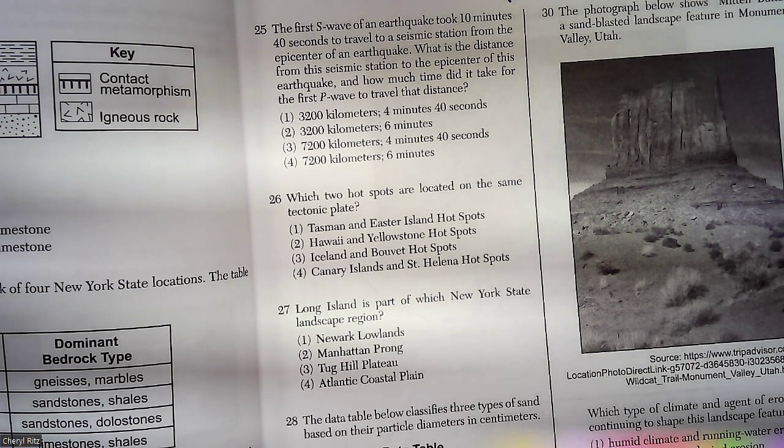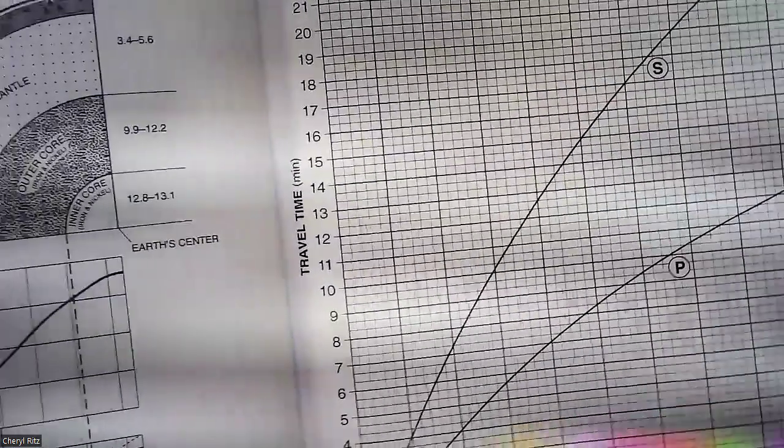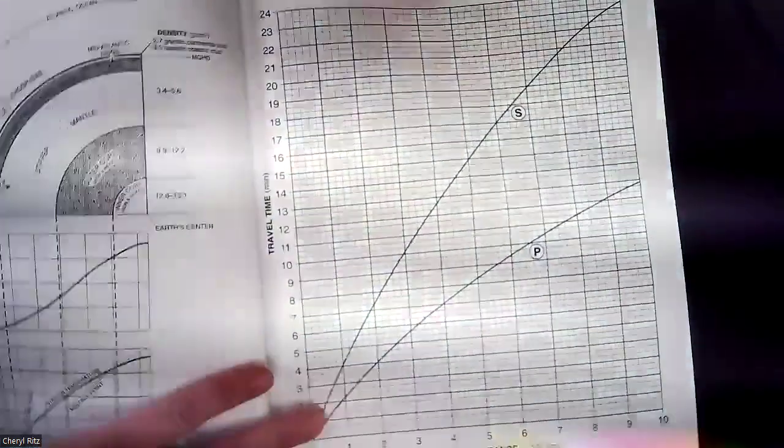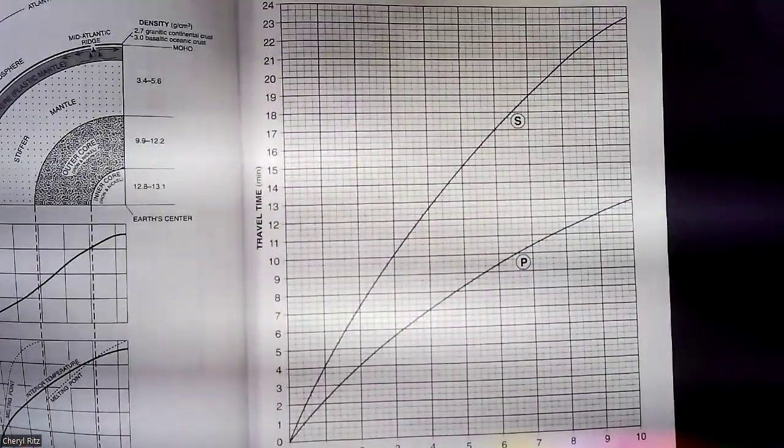So I'll grab one, 2. First S wave in an earthquake took 10 minutes and 40 seconds to travel to a seismic station from the epicenter of an earthquake. What is the distance from the seismic station to the epicenter of the earthquake? And how much time did it take for the first P wave to travel that distance? So this is a 2-parter. The Regents loves that because they're big old jerk faces. But we got to work with what they give us. So literally, what is the only information they give us?